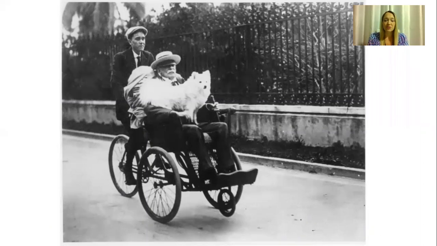So you can also see here that this is what was somewhat known as a Palm Beach chariot, which looks a little bit like a bicycle with a seat. And this is Henry Flagler's personal Palm Beach chariot with his own driver. And you can see his dog riding along with him. This became very popular for taking these chariots up and down the lake trail as a way to get around faster than walking up and down the lake trail.